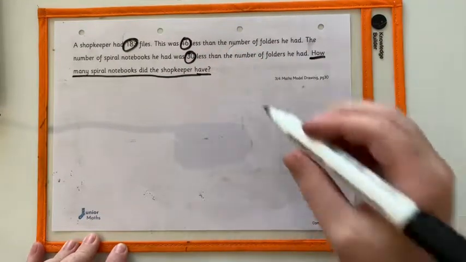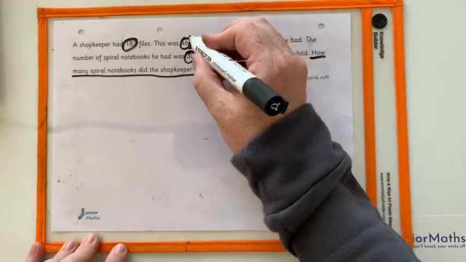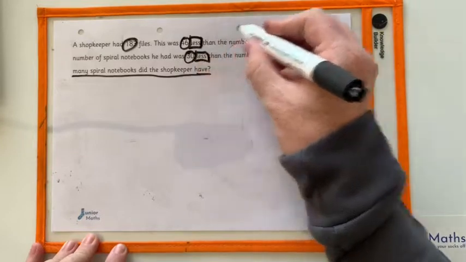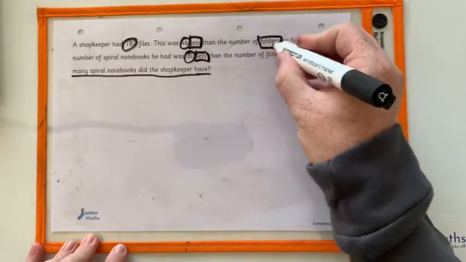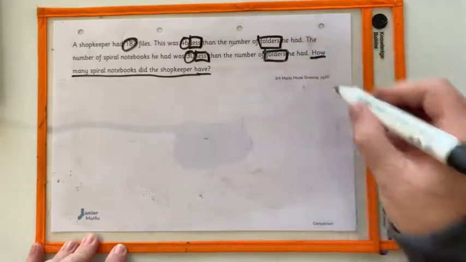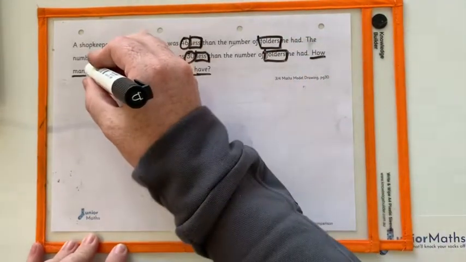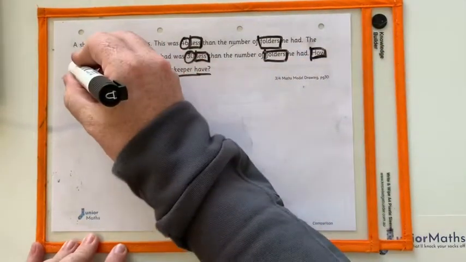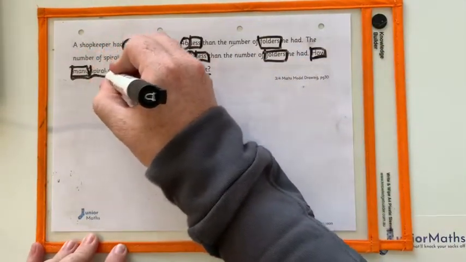Okay. Box, less. I'll also circle folders. Okay, how many spiral notebooks?